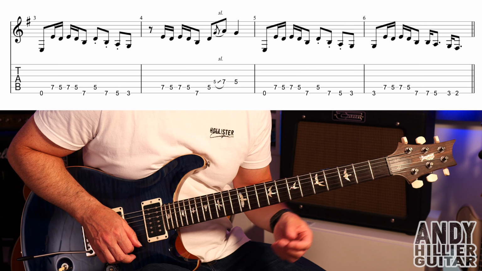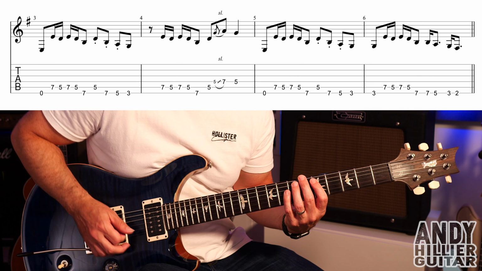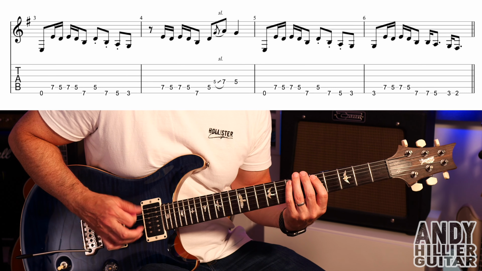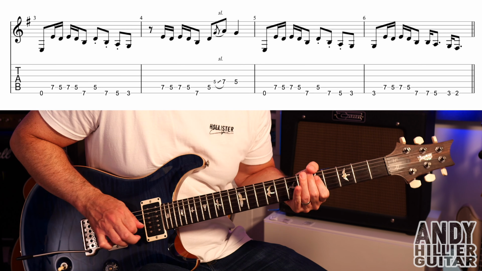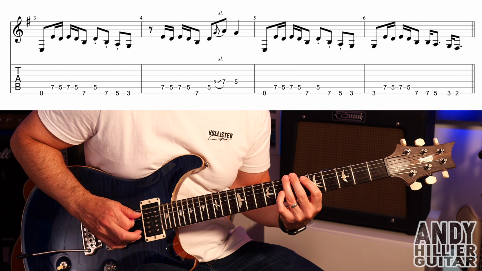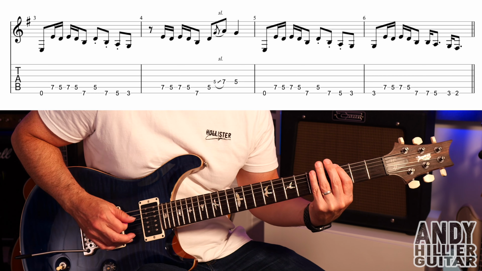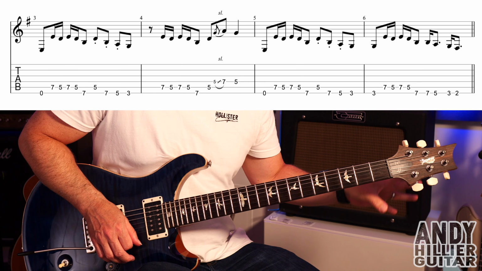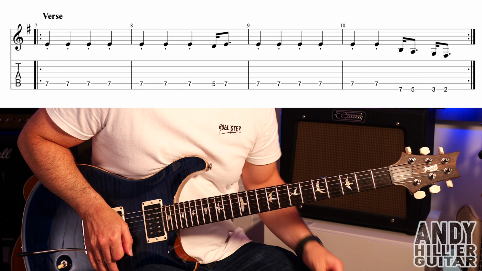So the whole of that second line, here we go. 3, 4. On to the next line, and that's the verse, and it sounds like this.